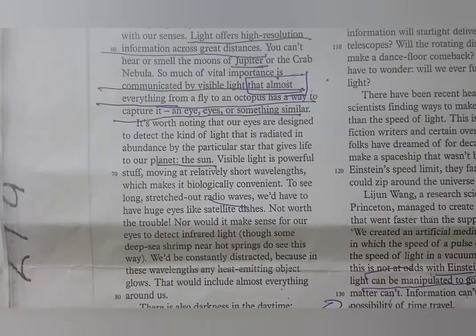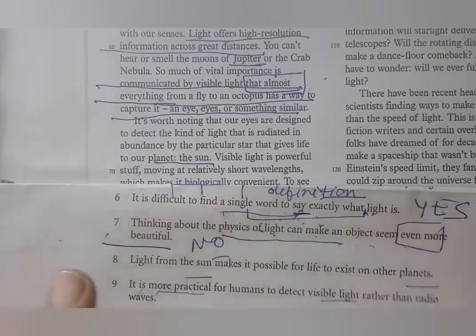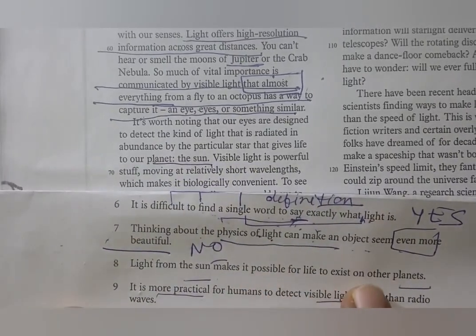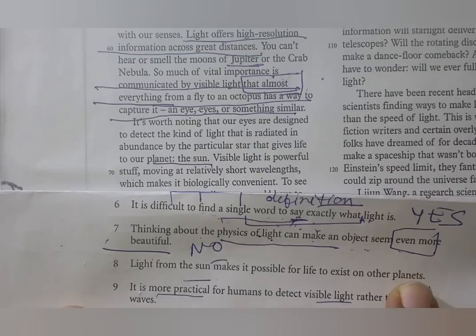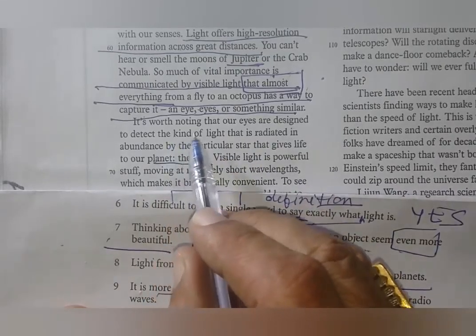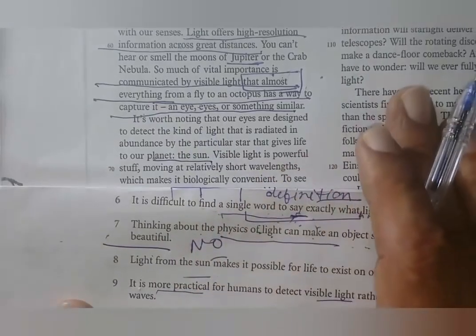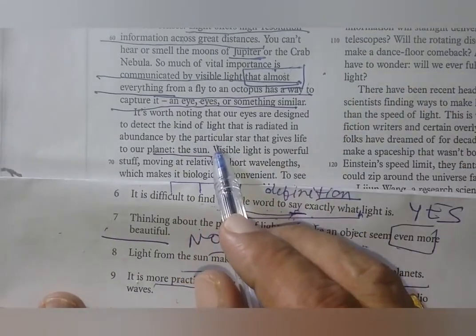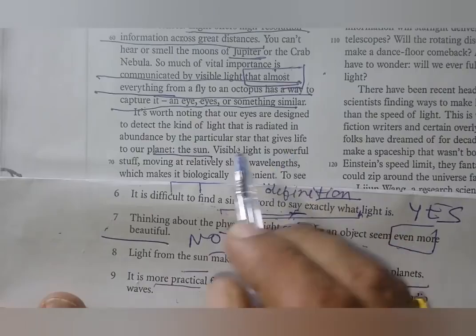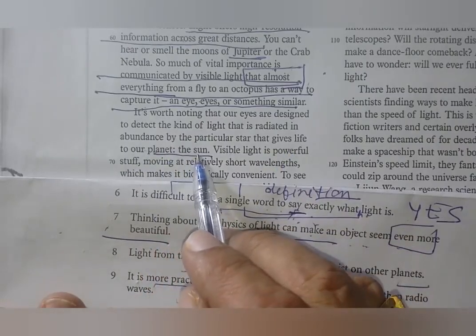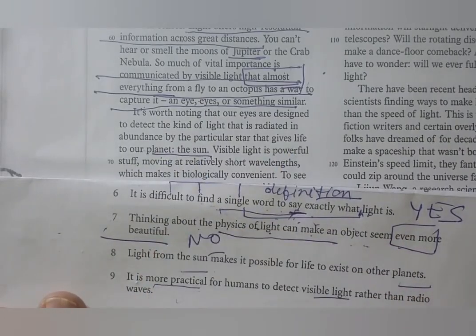Now what he is saying, check please his words here. He is saying light from the sun makes life possible on, we can say, other planets. It is worth noting that our eyes are designed to detect the kind of light that is radiated in abundance by the particular star that gives life to our planet, the sun. He is talking about only our planet.